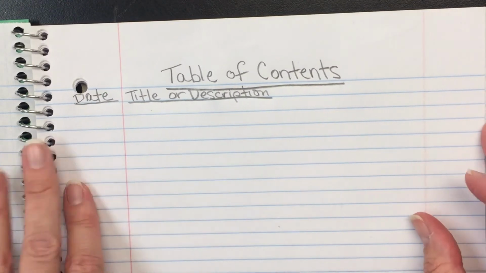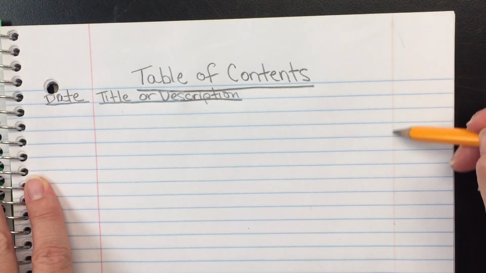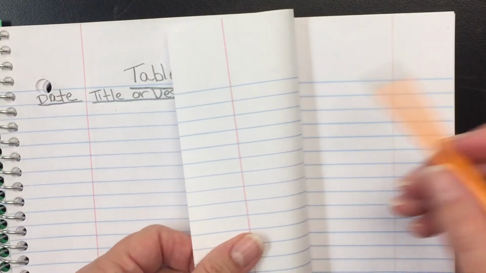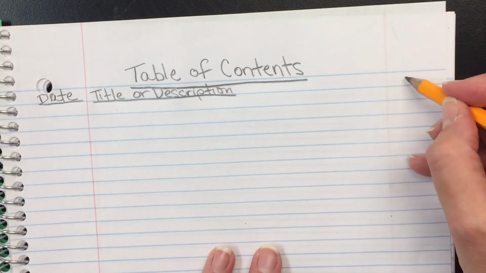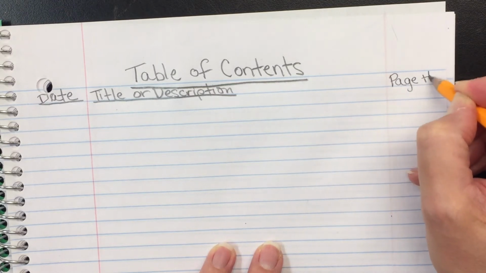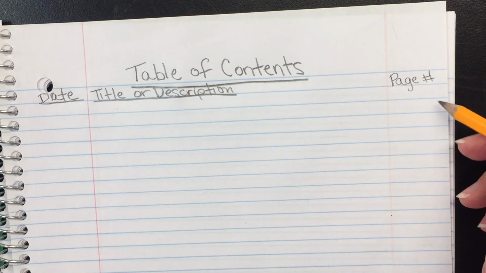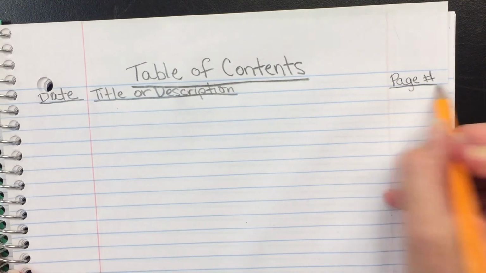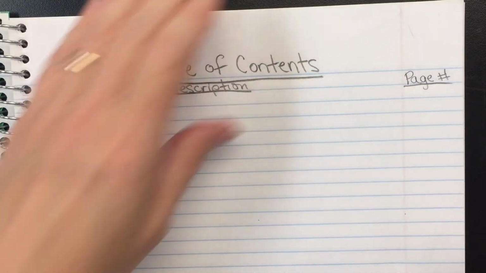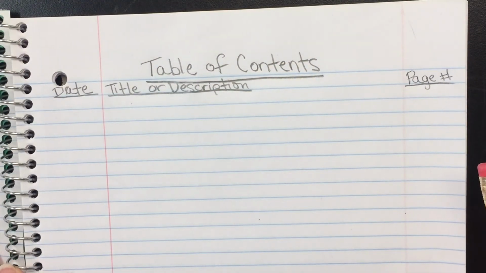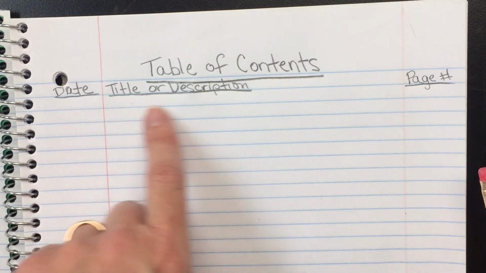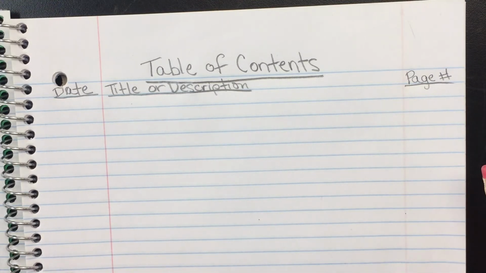And then all the way over to the right-hand side, you can see where the red margin is kind of coming through from the other side of this piece of paper, right? All the way over here, we're going to put page number. We're going to abbreviate number with a little number sign like that. So this is the page number where we're going to put things, okay? So for our very first notes that we are going to be doing, we're going to take these next Wednesday, and then you'll get the title and you'll know exactly what to put there, okay?